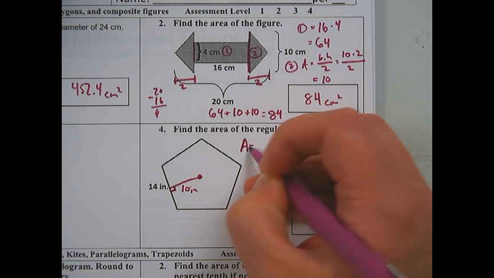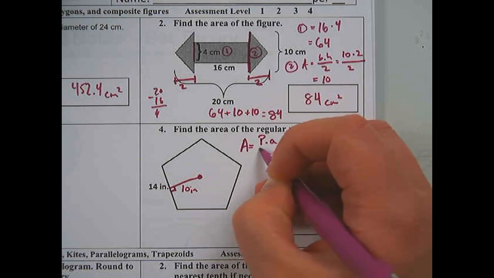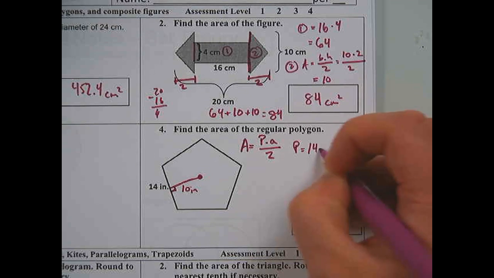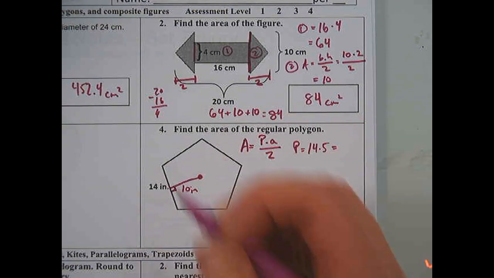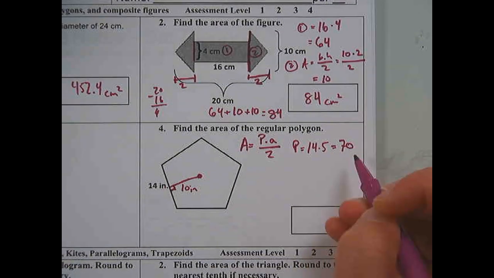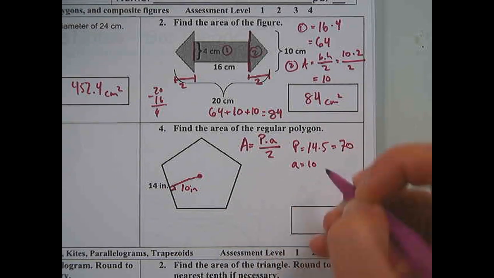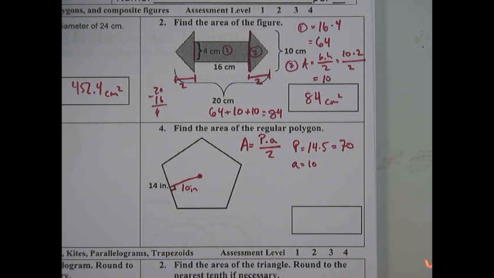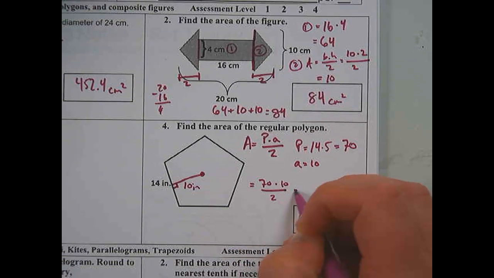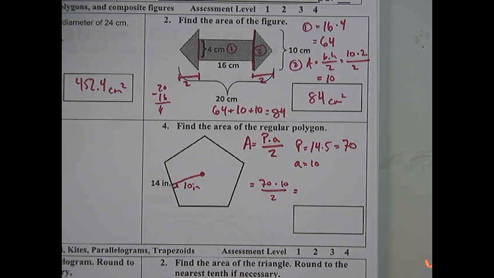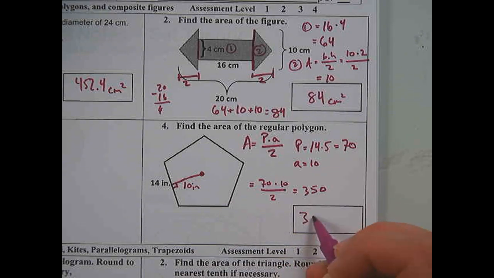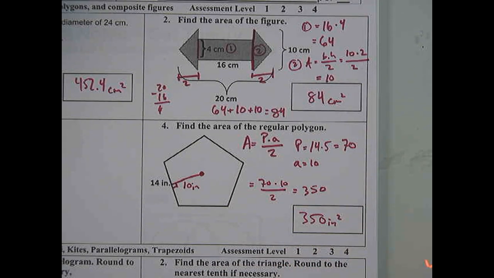Then we have to remember the formula is perimeter times apothem divided by 2. In this case the perimeter is 14 times 5 because there are 14-inch sides and there are 5 of them. So 14 times 5 is 70. And then the apothem is 10, that's this segment here. So for area, 70 times 10 divided by 2, and we get 350. So 350 square inches would be our answer.